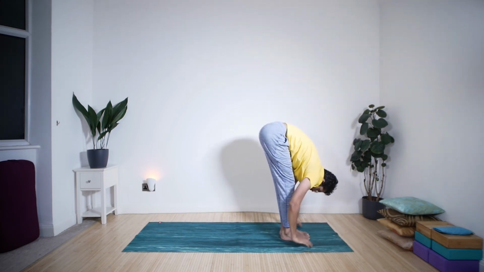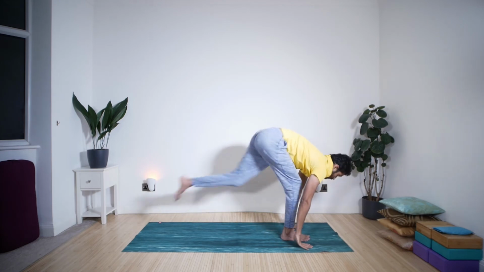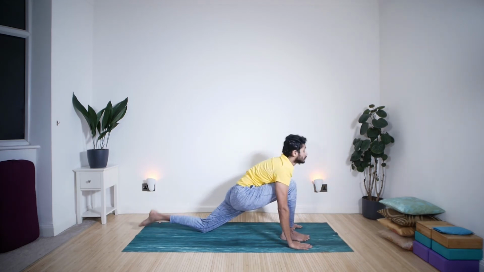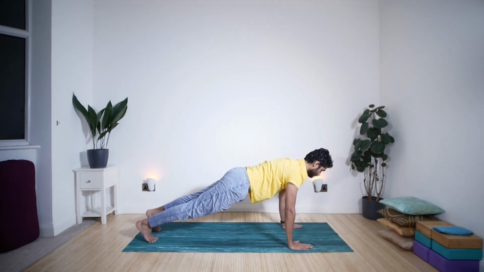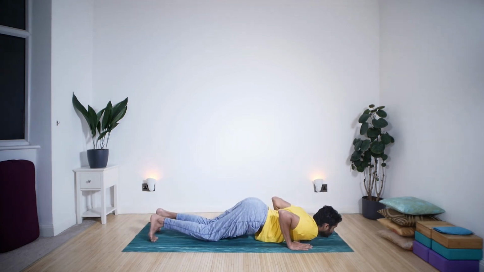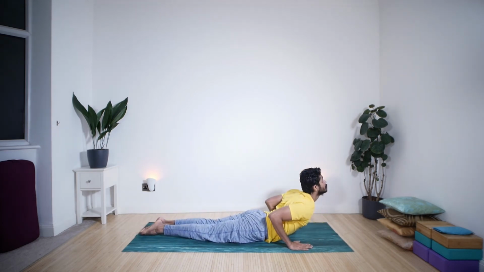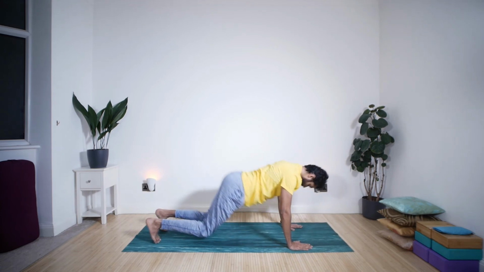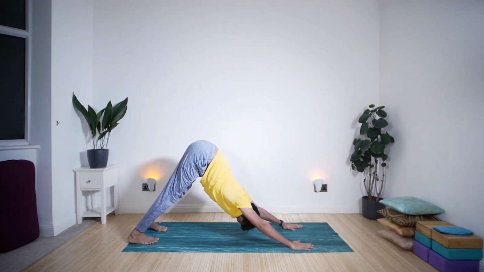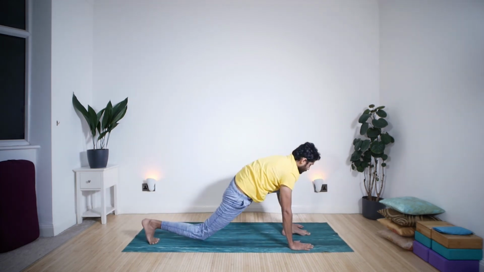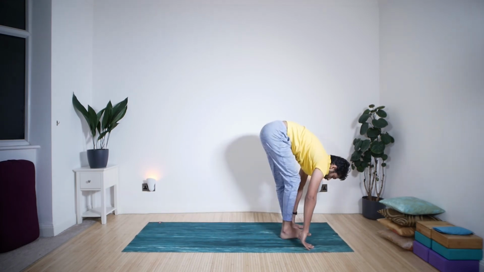Exhale, folding forward. Inhale, step back with the left. Hold the breath, step back into plank. Exhale, knees, chest and chin down. Inhale into cobra. Exhale into inverted V. Inhale, step forward with the left. Exhale, step forward with the other leg.